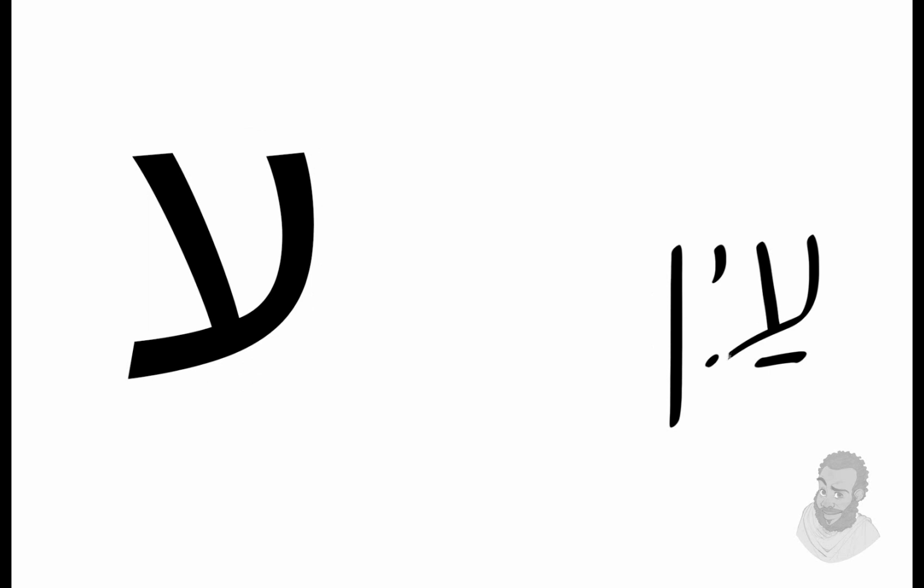So this is one of the most difficult consonants within classical Hebrew, and that is the ayin, okay? So it's at the back of the throat, okay? So this is lower back of the throat. Try pressing down on where your throat starts at the base and say ah, okay?